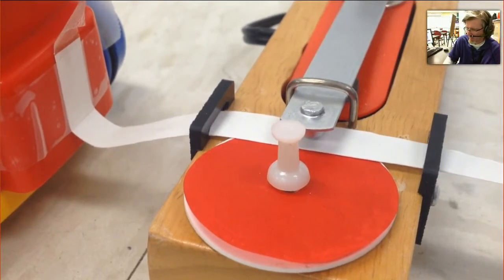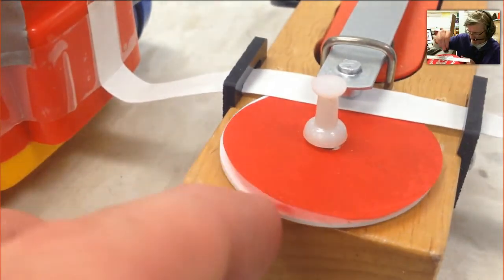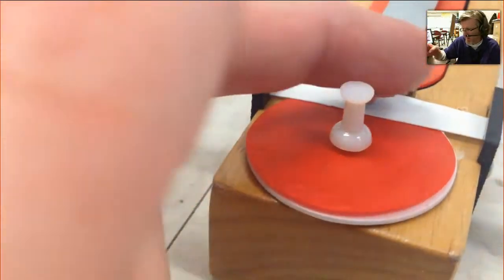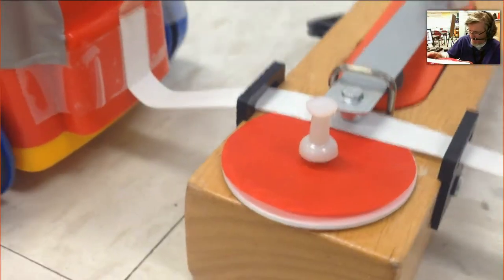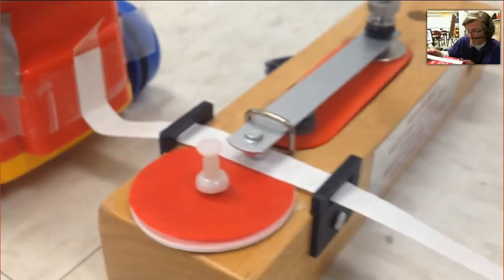It also goes above the white disc. So here's the white disc here. Here's the red paper, carbon paper, and then here's the clacker. So the clacker goes up and down electromagnetically. So when you're set to go, it looks like this.